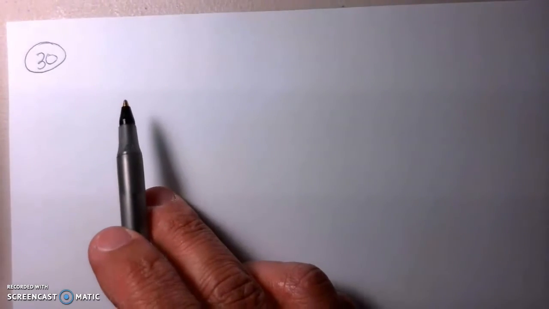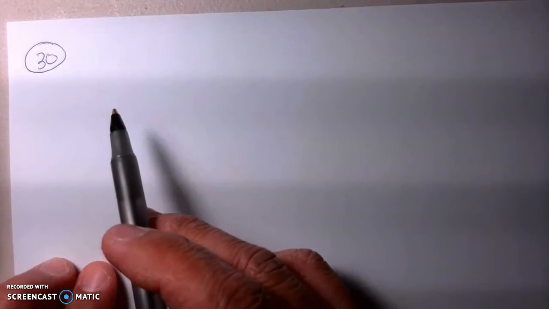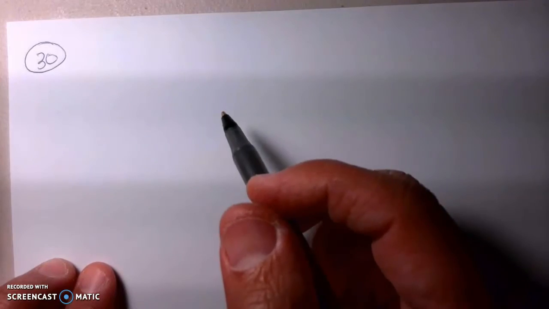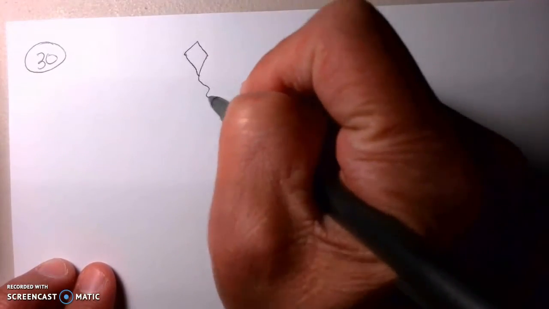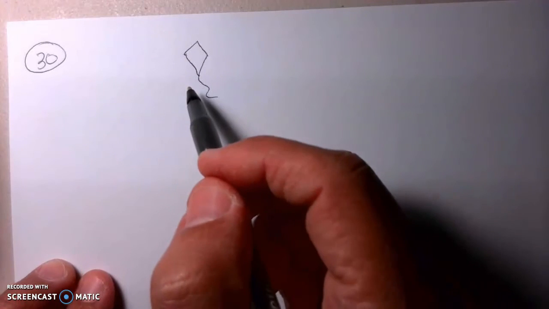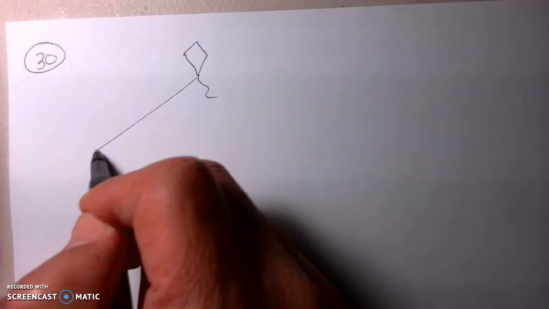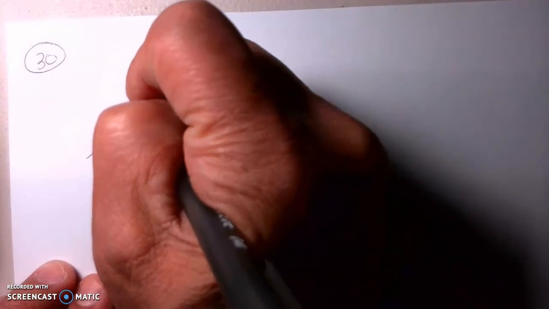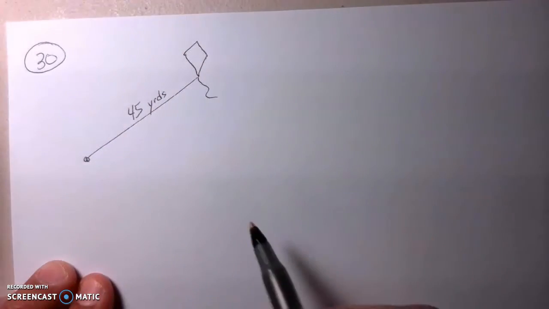All right, and one final word problem that we'll just draw the picture. It says, number 30, indirect measuring. Linda is flying a kite. So there's a kite here, and she lets out 45 yards of string and anchors it to the ground. So that's a string, it's 45 yards, and she anchors it to the ground.